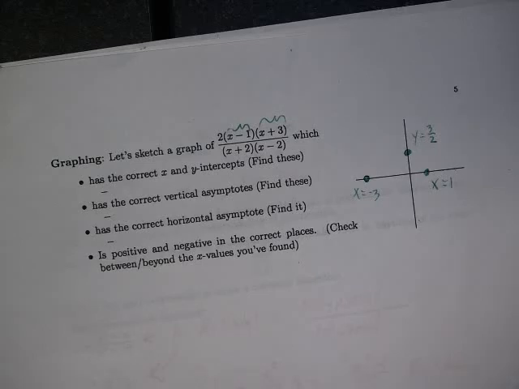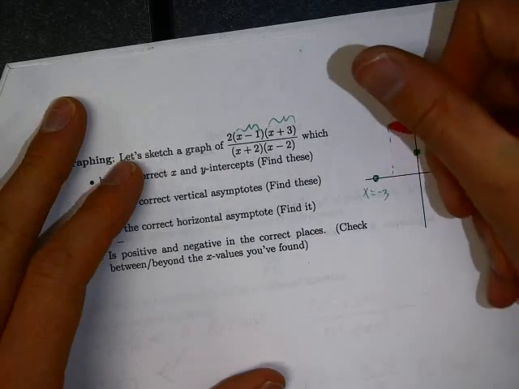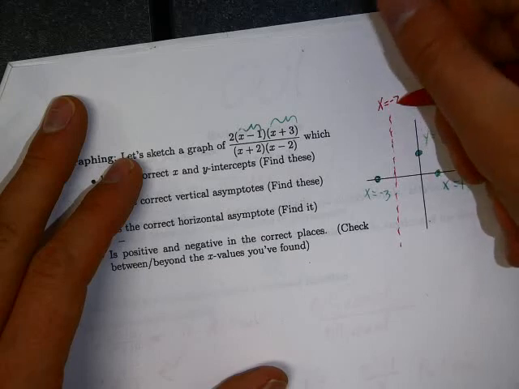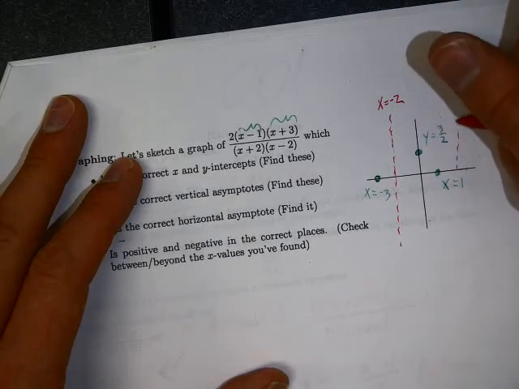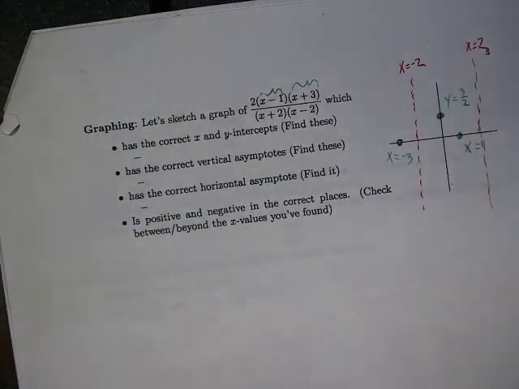Where are the vertical asymptotes? X equals negative 2 and 2. Where is the horizontal asymptote?